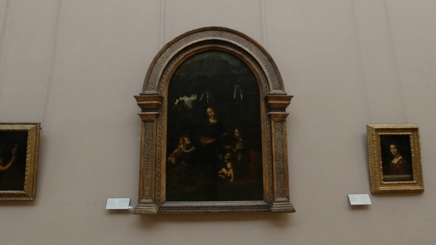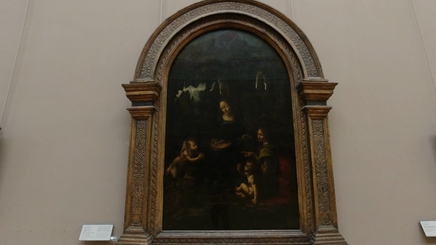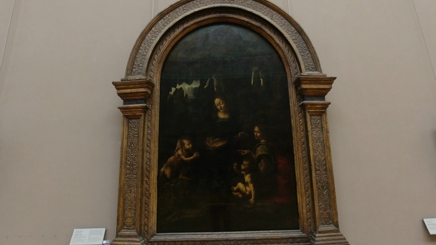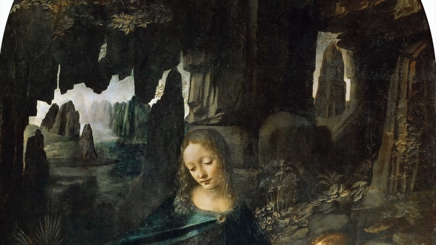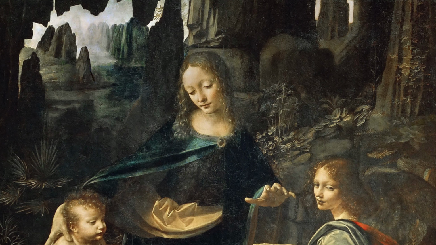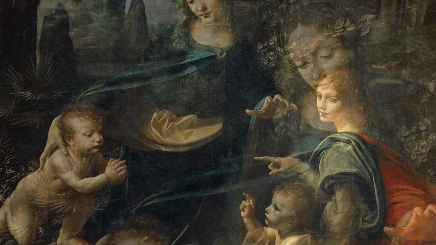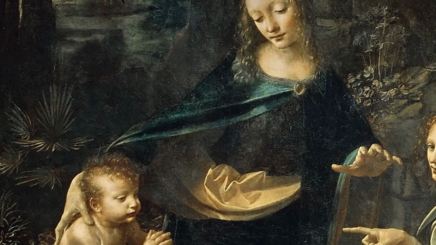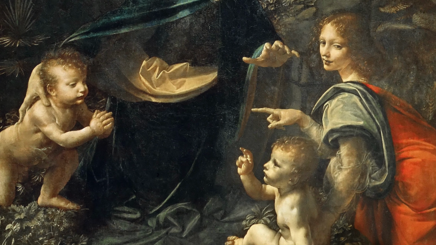Here is one of the jewels of the Louvre, the Virgin of the Rocks. You actually have two versions of this painting. The second one is in the collections of the National Gallery in London. This work was commissioned by the Brotherhood of the Immaculate Conception in Milan, and they were not satisfied by the work, by this painting you see right now.